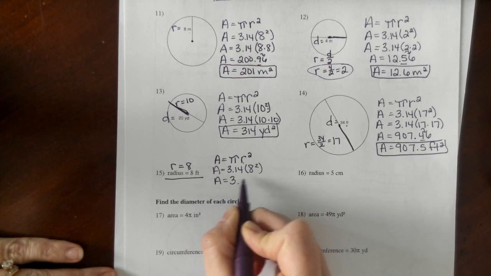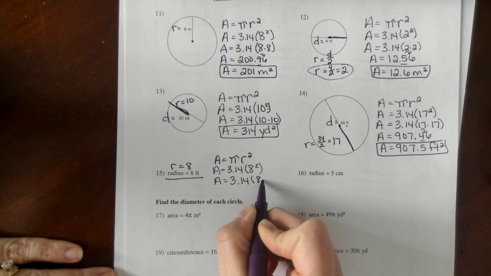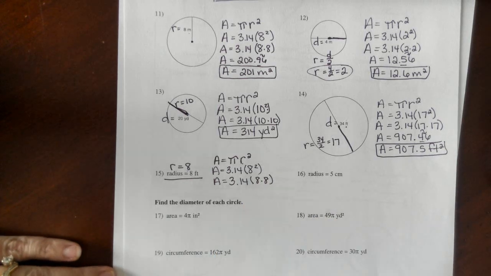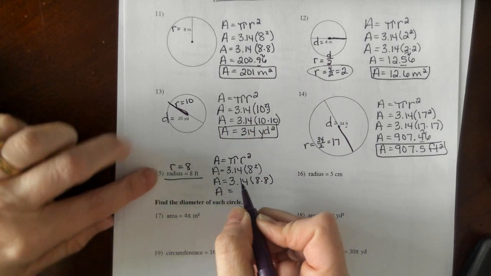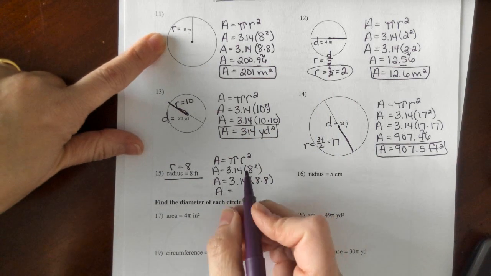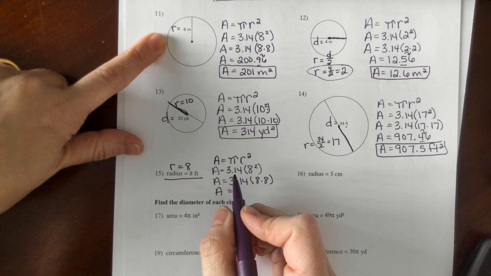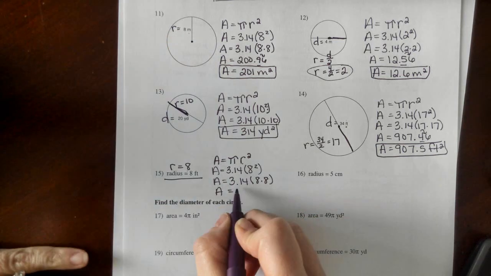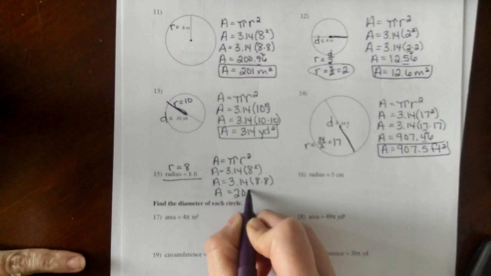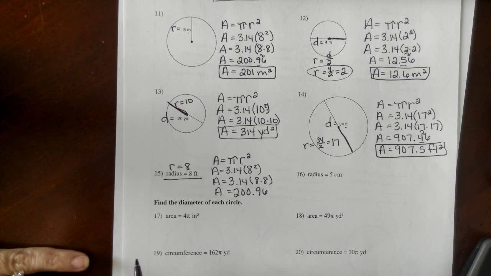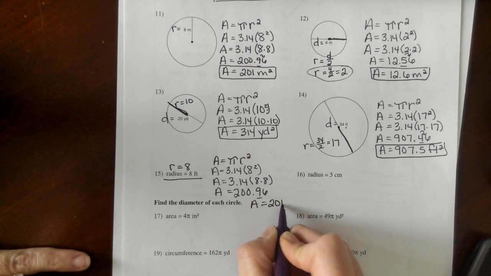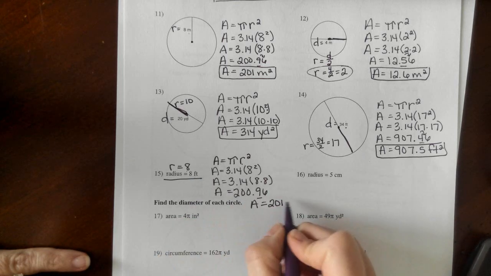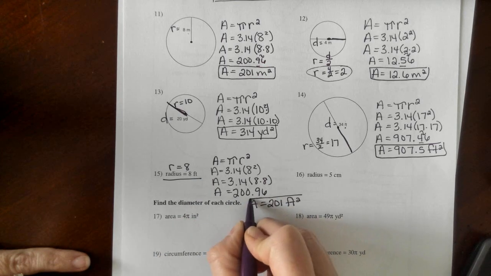So 3.14 times 8 times 8. You're going to come up with the same thing we had up here. Radius of 8, it just says different units. Come up with 200 and 96 hundredths. Round to the nearest tenth: 201. This time it's feet squared.